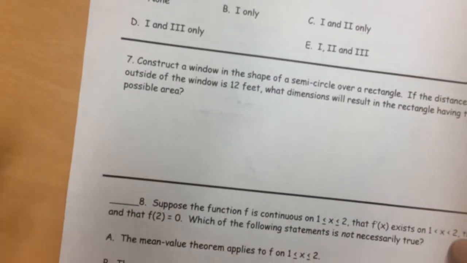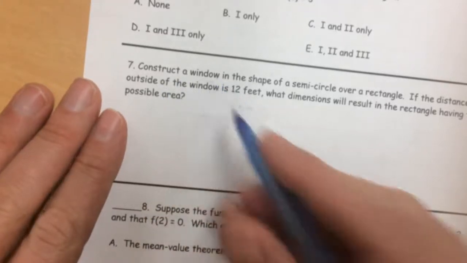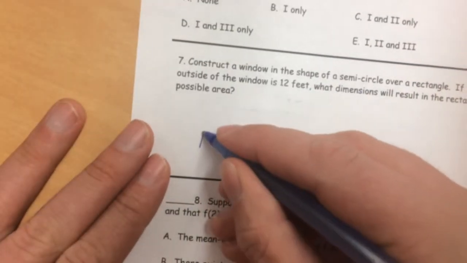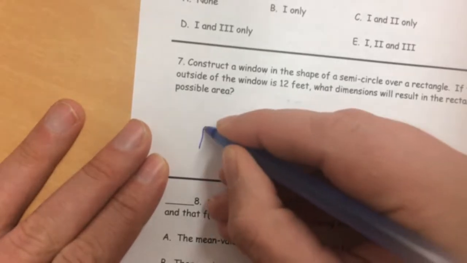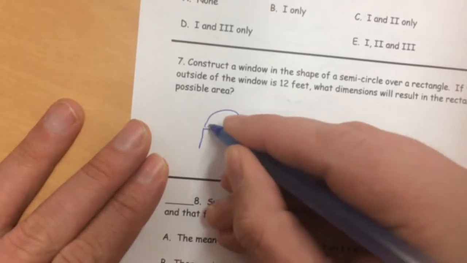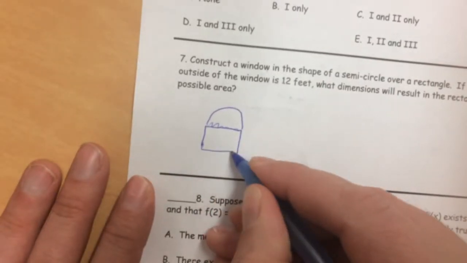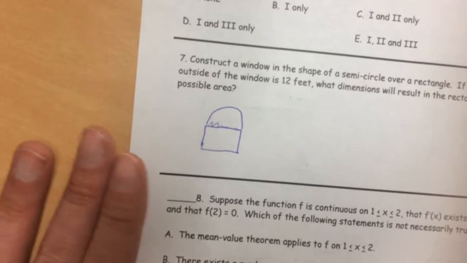Great. What other optimization ones do we have? Okay. Construct a window in the shape of a semicircle over a rectangle. So, I guess there's not one like this, right? But there's a semicircle above a rectangle. Here's our window. That's kind of pretty.